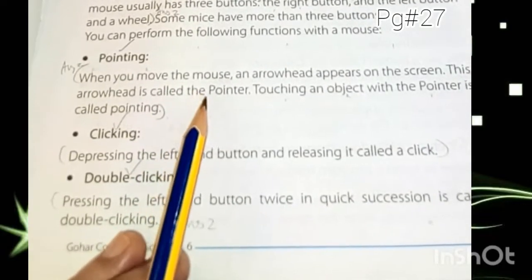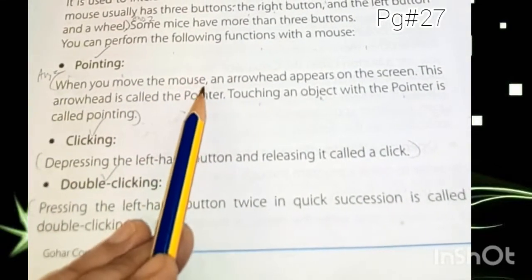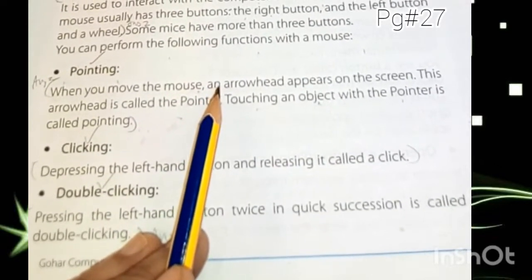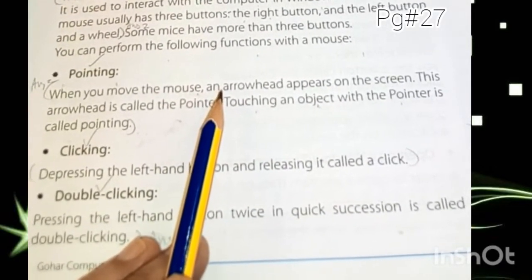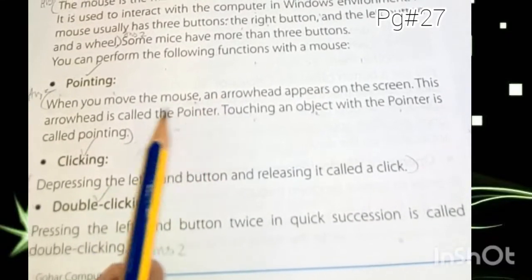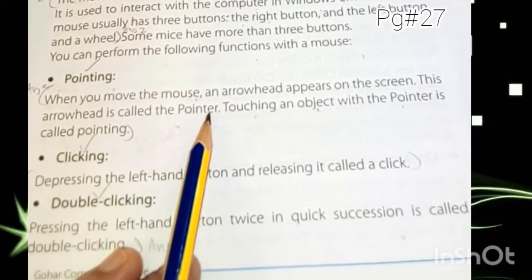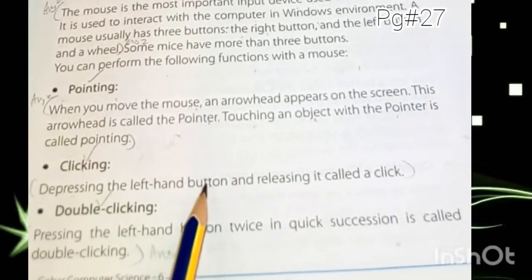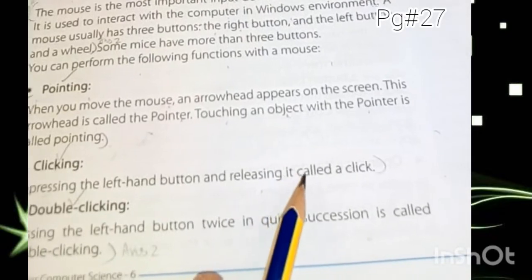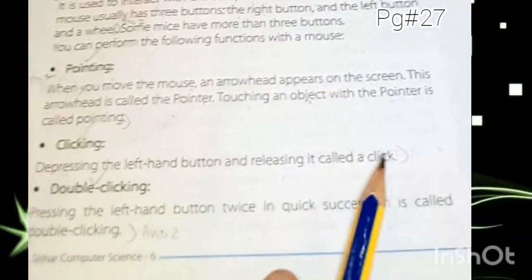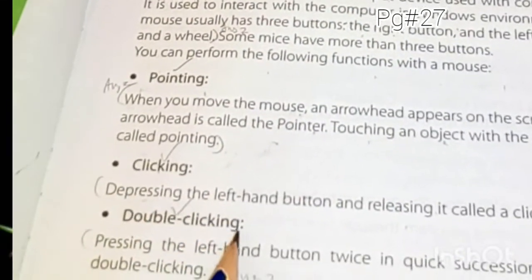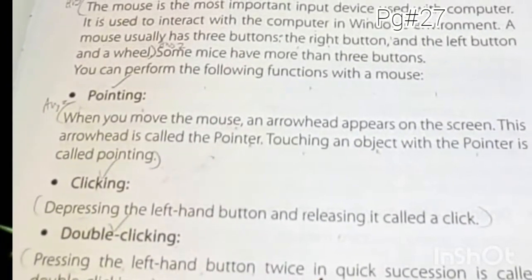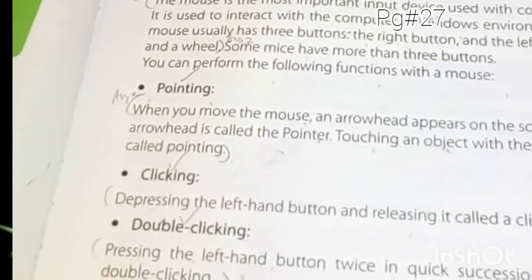Now what is pointer? When you move the mouse on a flat surface, an arrowhead appears on the screen. This arrowhead is called a pointer. Now what is clicking? Pressing the left hand button and releasing it is called a click. Now what is double clicking? Pressing the left hand button twice is called double clicking.